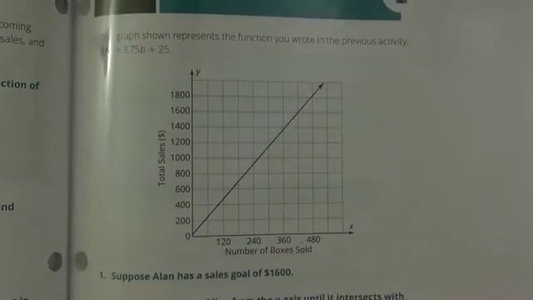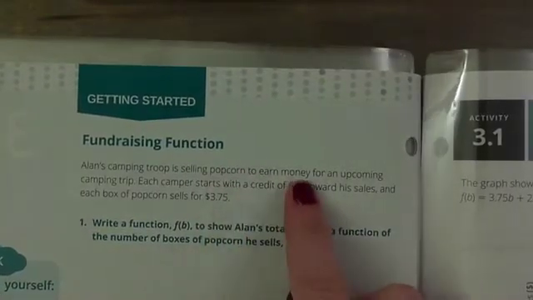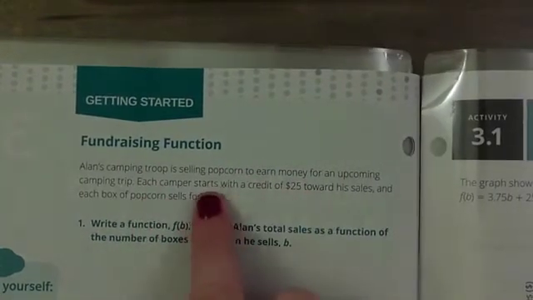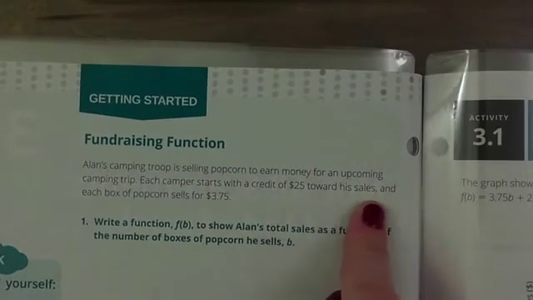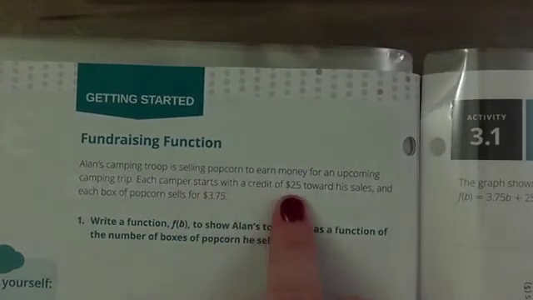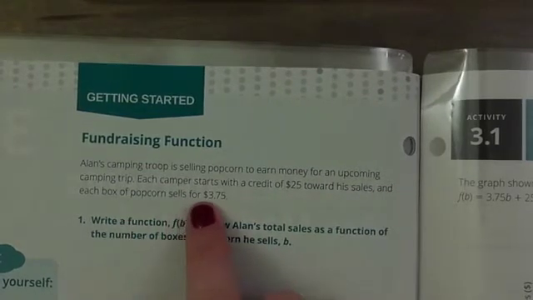And this problem is talking about Alan. So Alan is selling popcorn. He starts with a credit of $25 towards his sales, or each camper starts with a $25 credit towards sales, and each box of popcorn sells for $3.75.